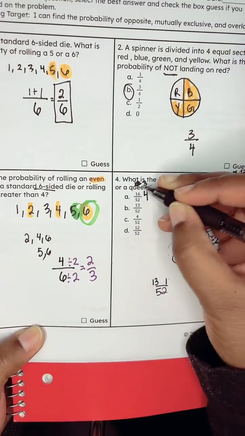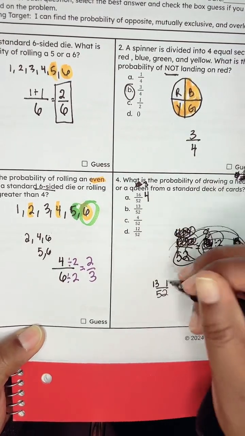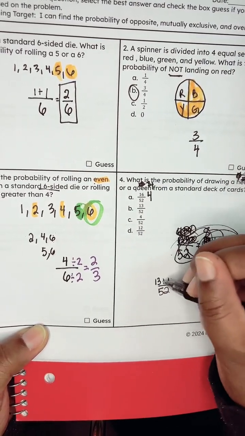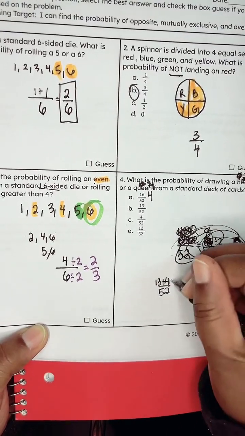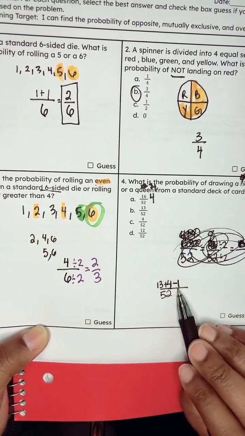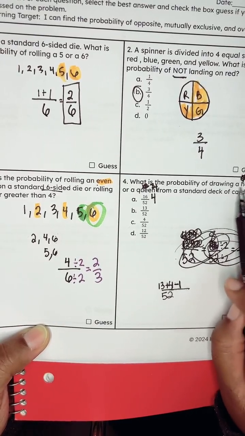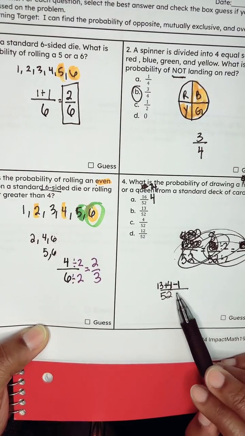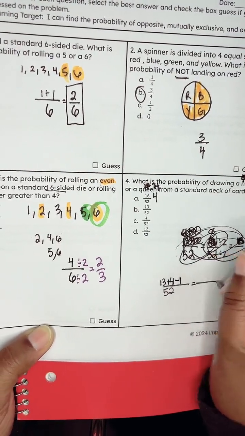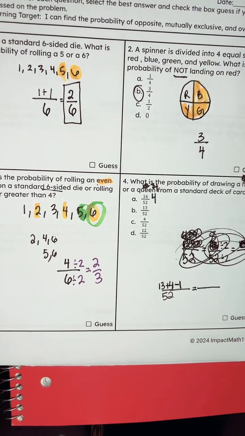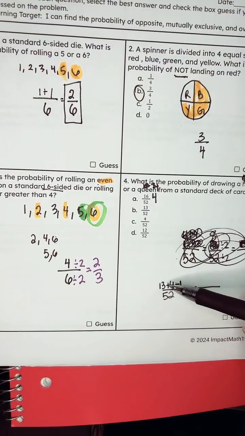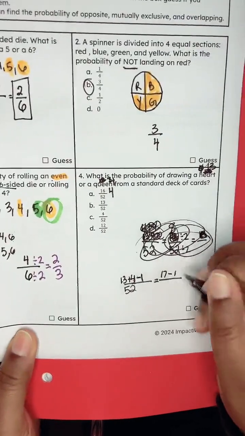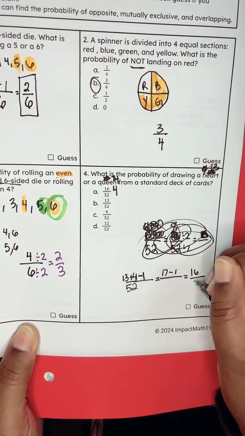But there's supposed to be 4 here, really. There's 4 here. Okay? But we take away 1. So I'm going to say plus 4. But we have to take away 1 here because it's overlapping. In the hearts suit, there is one queen in the heart suit. That's why we're taking this one away. Okay. I don't know why I had a brain fart. So then we go 13 plus 4 is going to be 17. 17 minus 1 gets us 16 over 52.